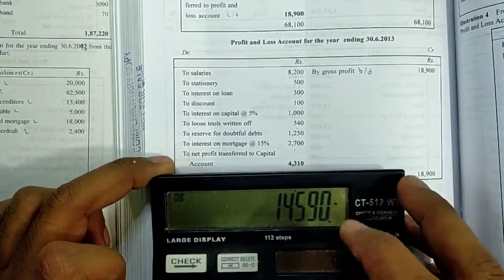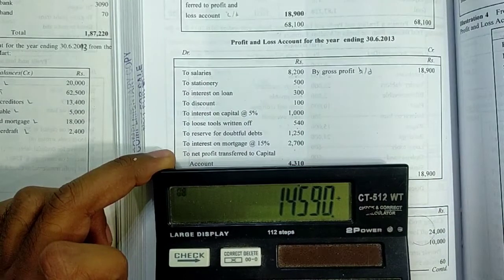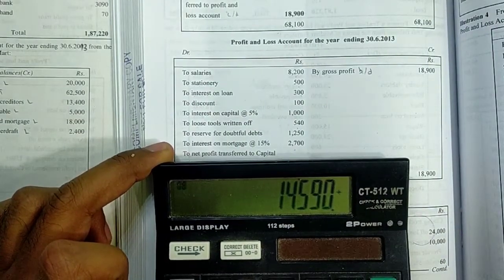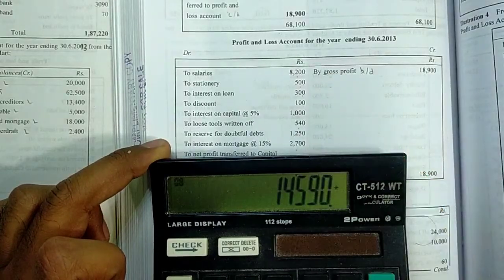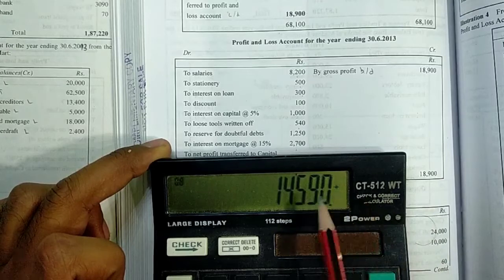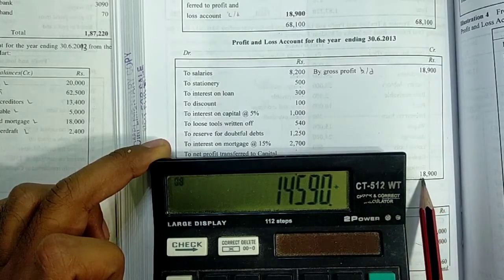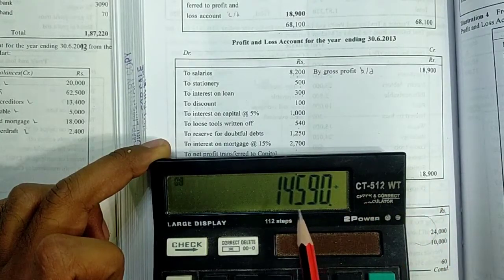Up to here, it comes to 14,590. Okay, the debit balances are 14,590 rupees. So easily we can see this is the bigger number and this is the smaller number.